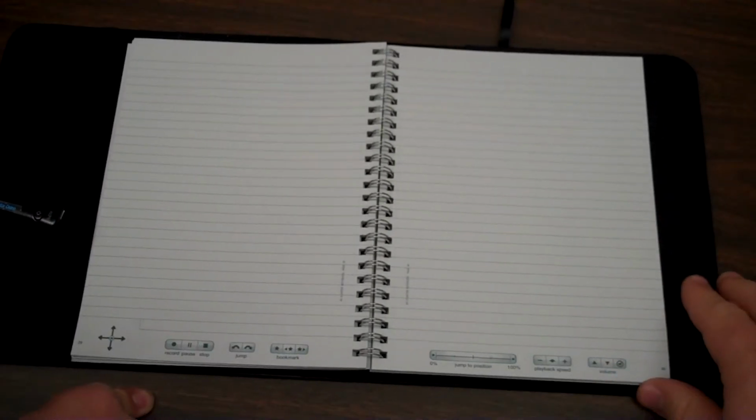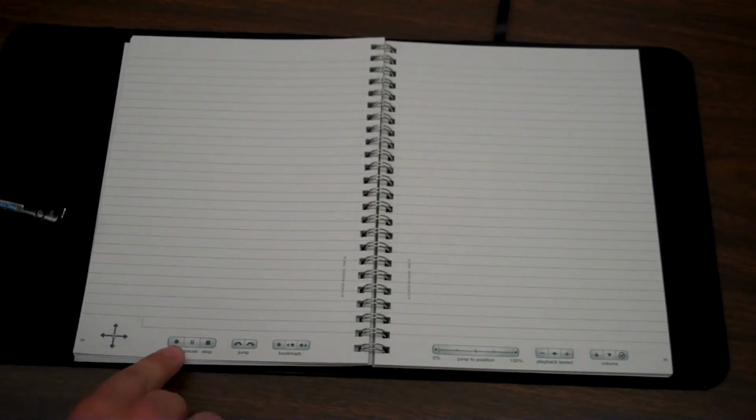In order for you to record, there are 2 ways. I'll just tell you the notebook way. You're able to hit this record icon here.